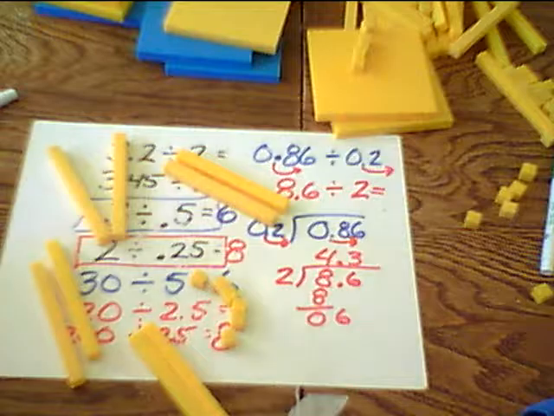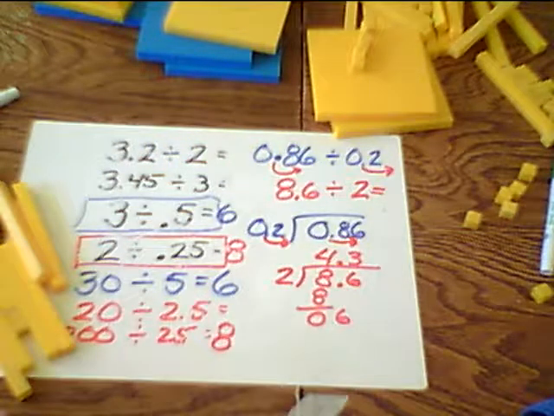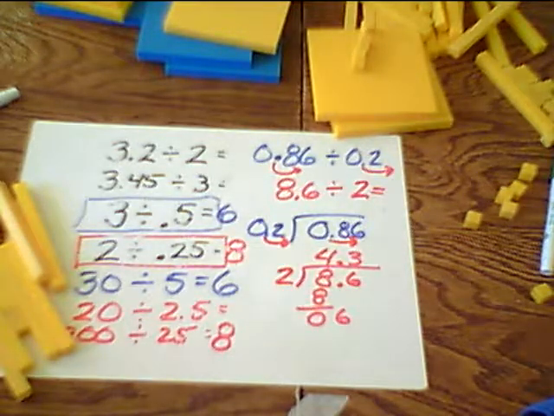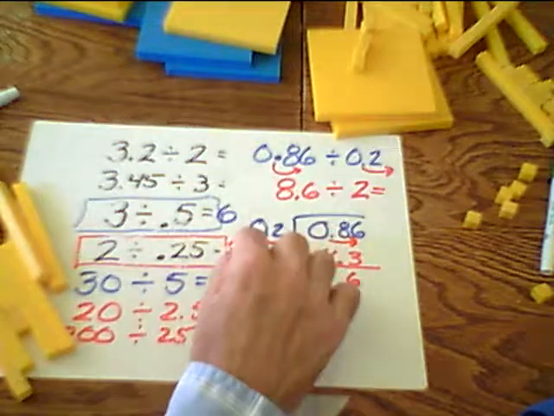So that's the way we would introduce this. And over the several days, or maybe even the course of a week, we would get the students to where they are able to divide a decimal by a decimal.